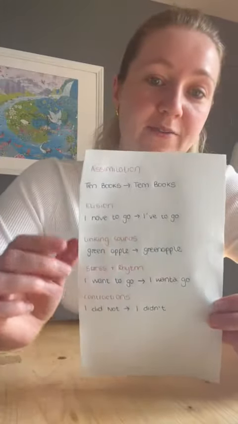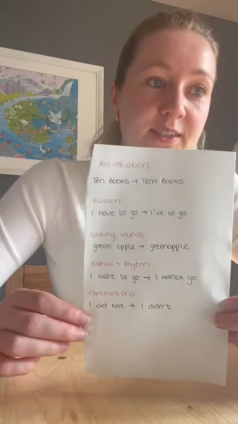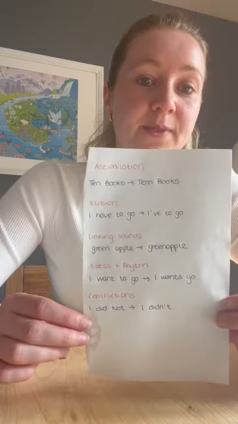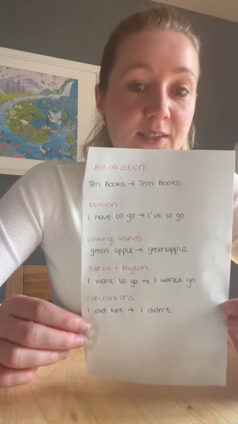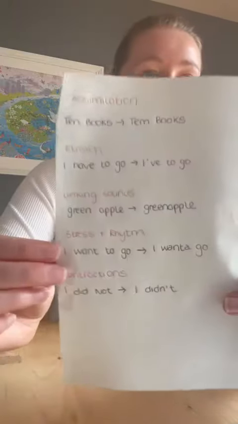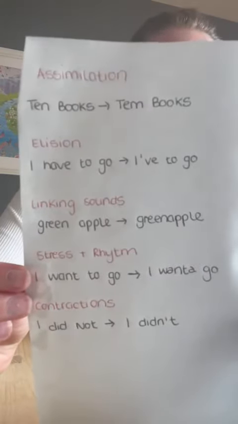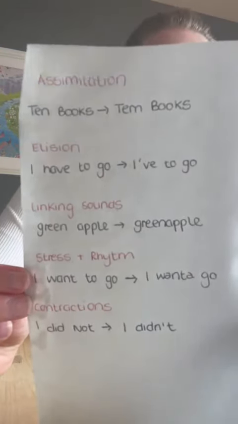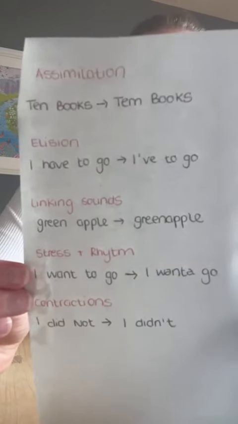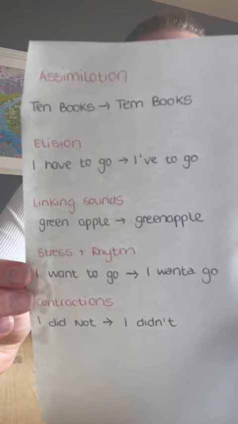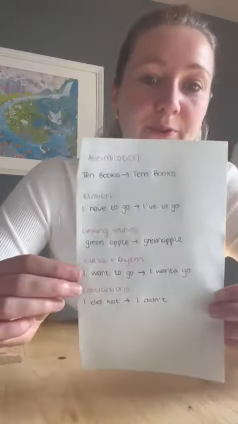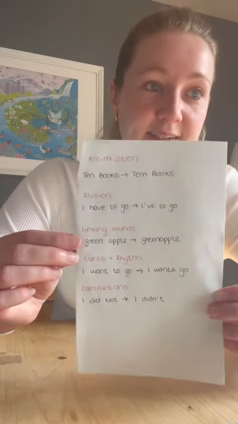Next up, we have elision. So elision is where sounds or syllables are omitted in connected speech to facilitate smooth and efficient communication. For example, we have the phrase, "I have to go." The H sound in "have" and the T sound in "to" may be elided, leading to the pronunciation, "I've to go."